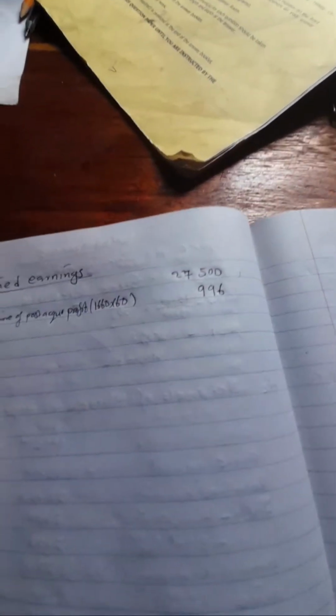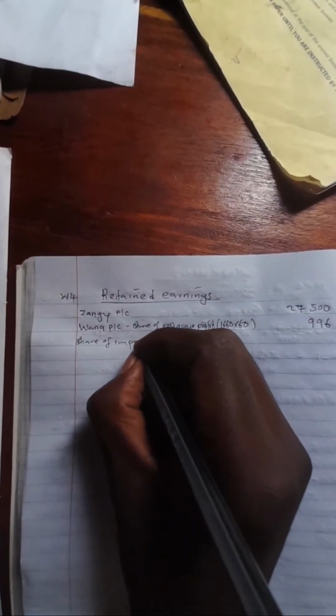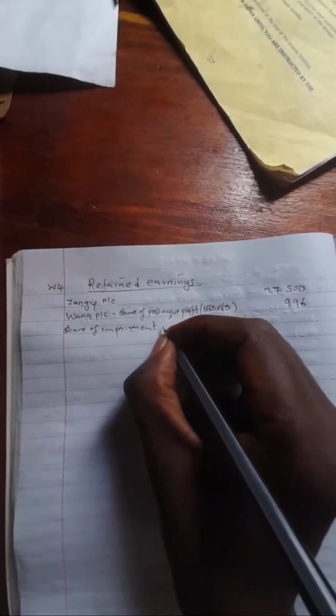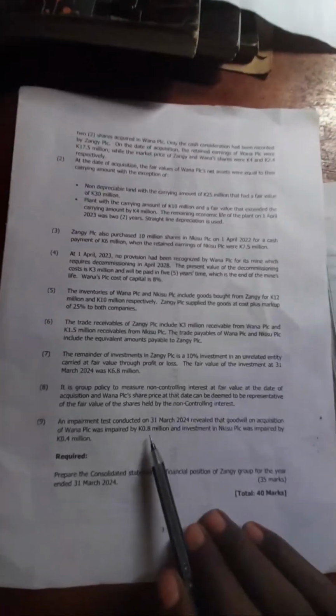So now the other thing that would come here is share of impairment loss. The impairment, we saw it from the question paper here. The impairment that we were given is just down here.